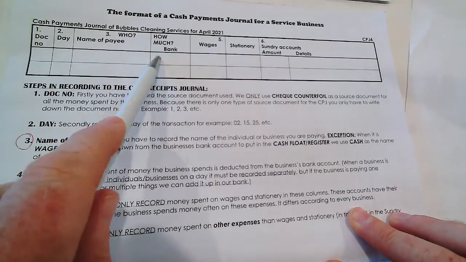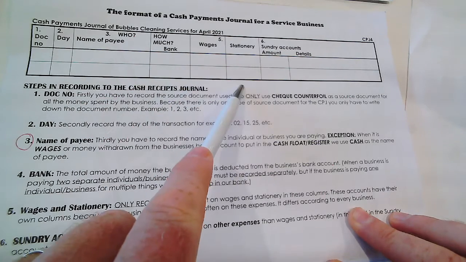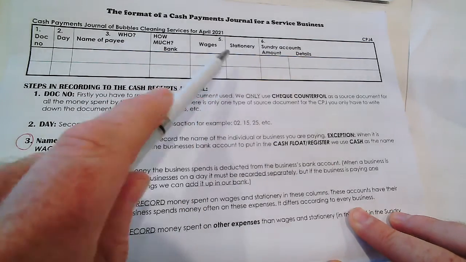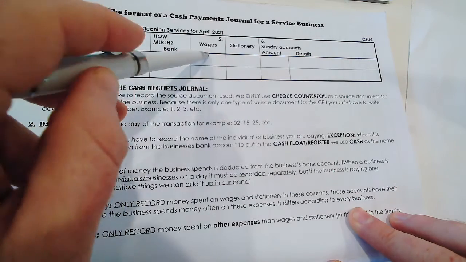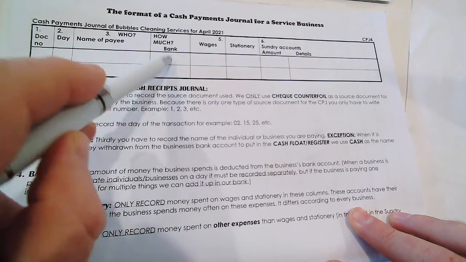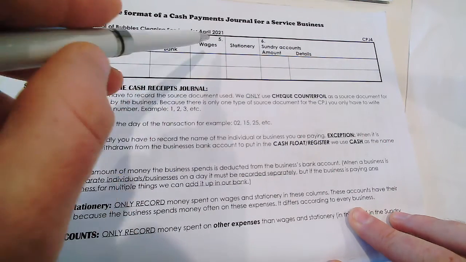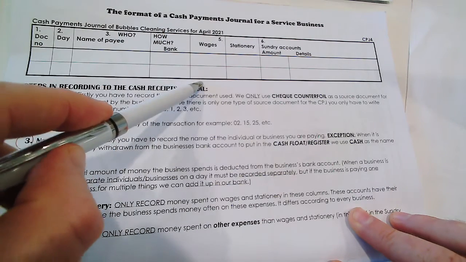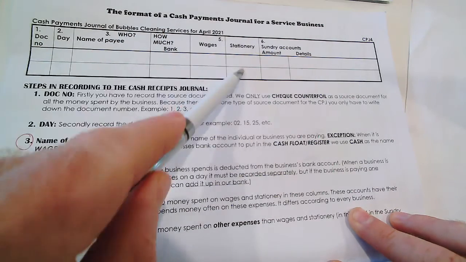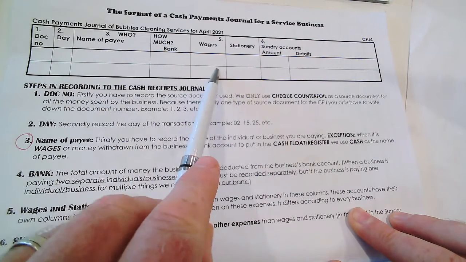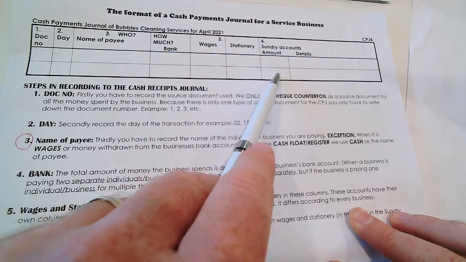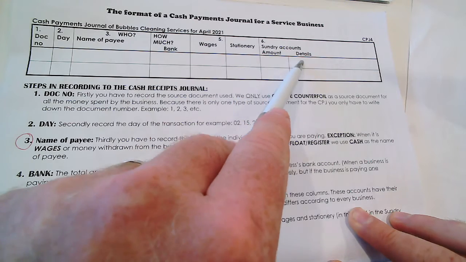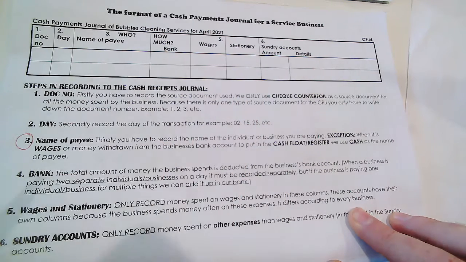The amount in the bank will be here. Then there's two columns, wages and stationery. The reason for that is because we do a lot of transactions in wages and stationery and that's the reason why we will have specific columns for that. Remember, it goes into the bank always. Wages and stationery are accounts that are often used, so there's a separate account, in a sense special accounts for this business. And then any other account, any other asset that we bought, or any expense that we paid for, we'll put the details here, that account and amount over here.